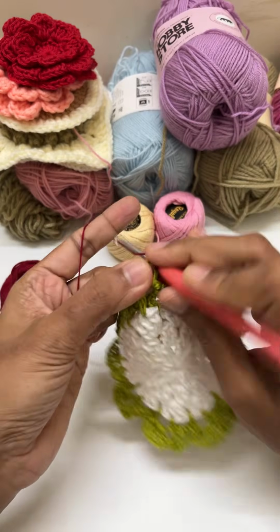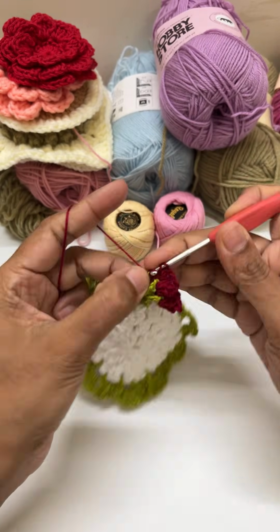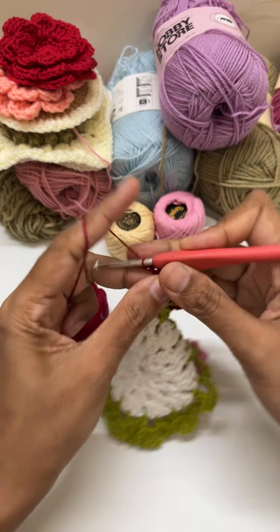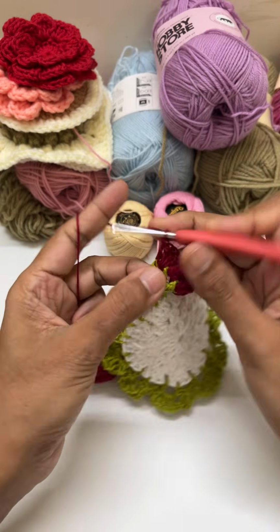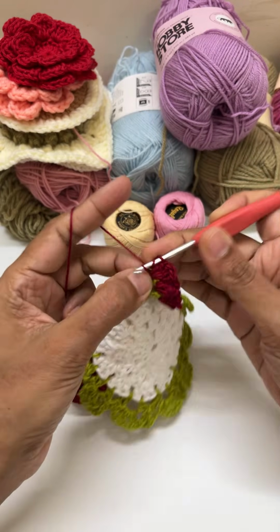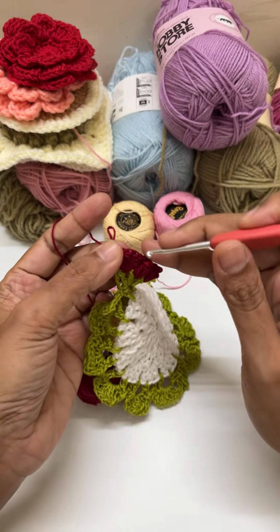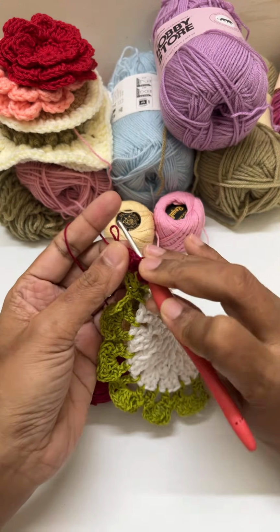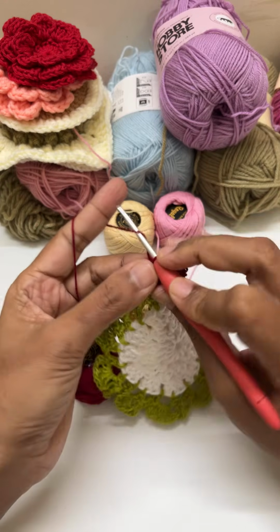1, 2, 3, 4 and 5. Remove your hook, insert it into the first stitch, insert into the loop and bring it out. Chain 1.